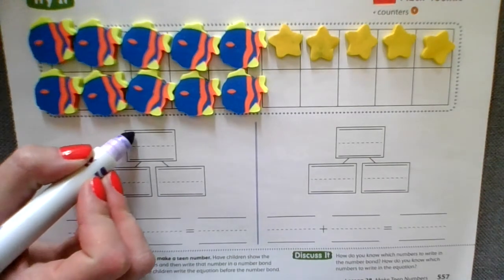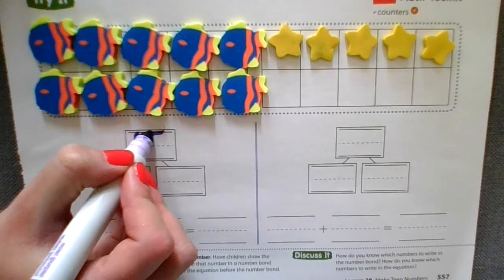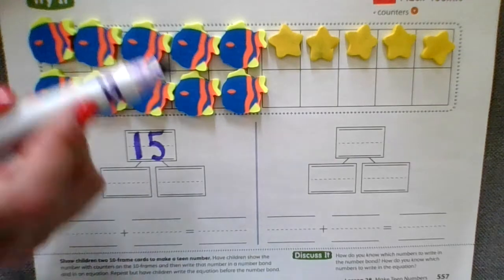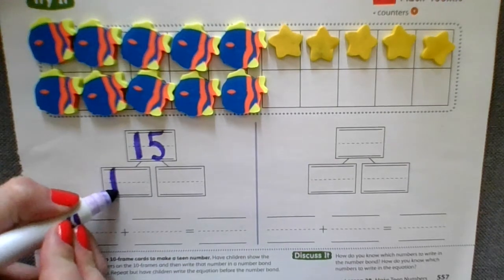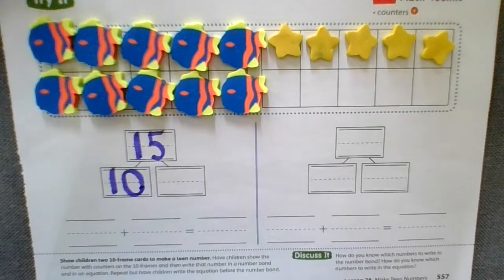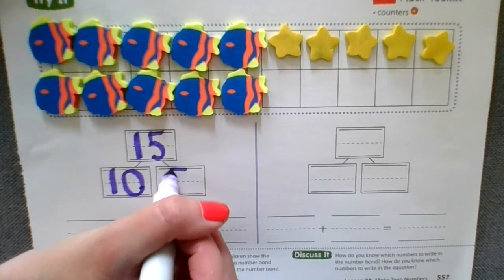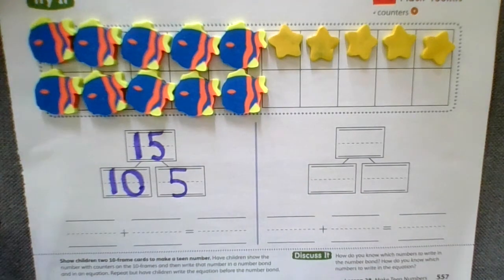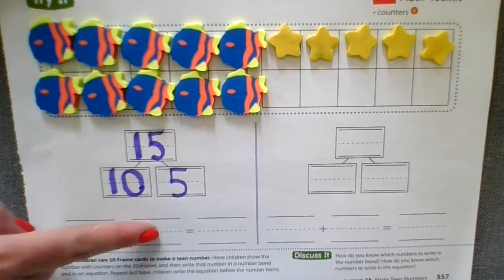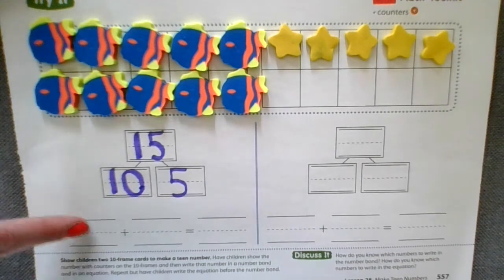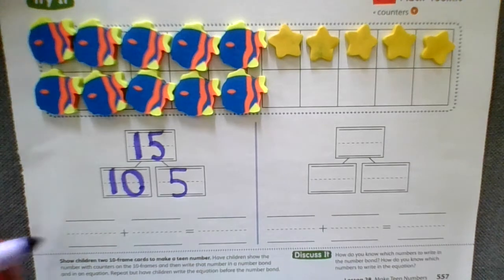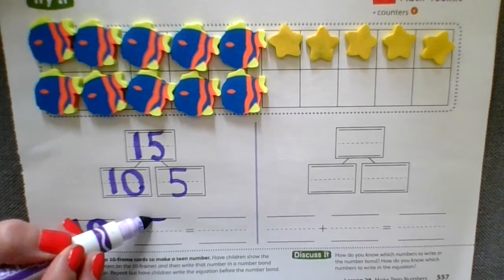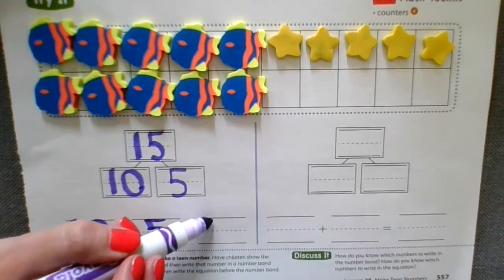So we're going to put our whole up here, 15, because that's how many counters we have in our 10 frames. But then we're going to put our parts down here. So in our first 10 frame, we have 10. In our next 10 frame, we have 5. So 15 is 10 and 5. Now we can put those numbers into our equation. So we need to put our parts on this side of the equal and our whole on this side of the equal sign. So we're going to write 10 and 5 equals 15.